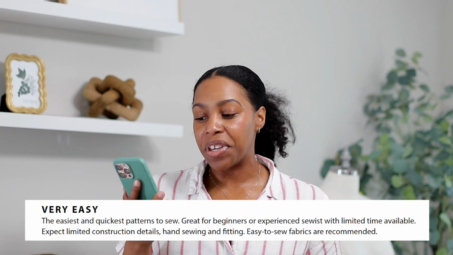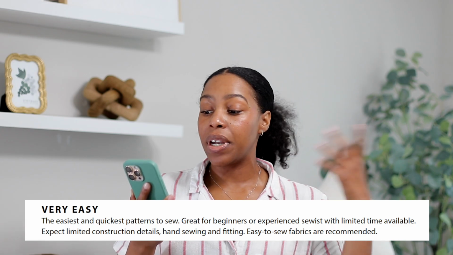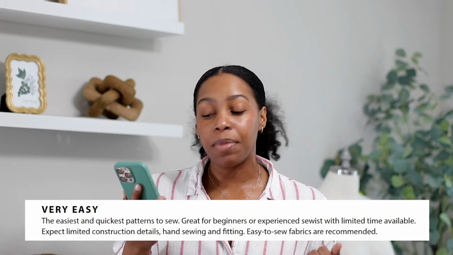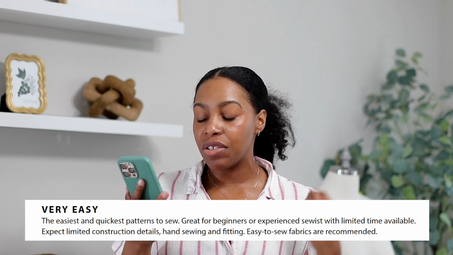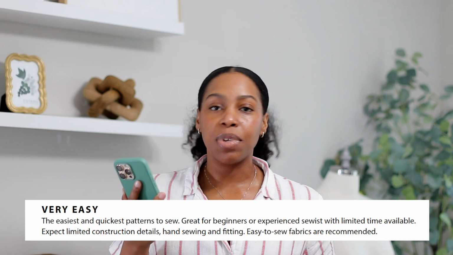I'm gonna go ahead and read them straight from my phone because you don't care if I have it memorized or not. Number 1, very easy. The very easy category. These are the easiest and quickest patterns to sew. Great for beginners or experienced sewers with limited time available. Expect limited construction details, hand sewing, and fitting. Easy to sew fabrics are recommended.